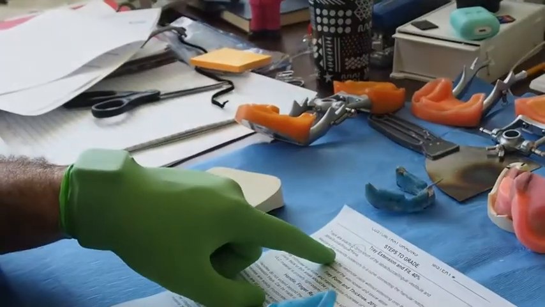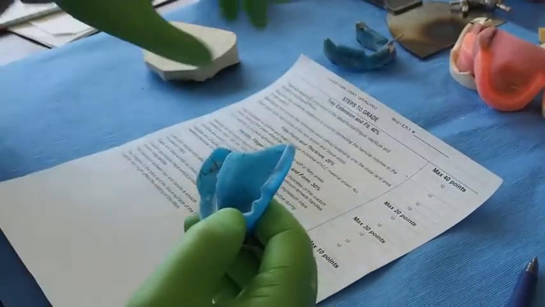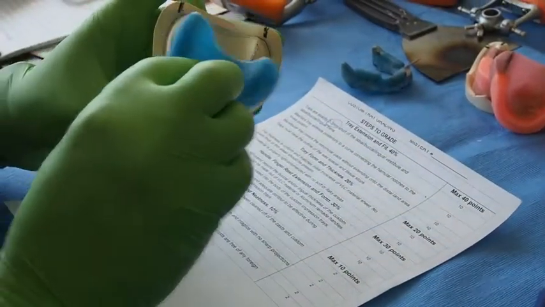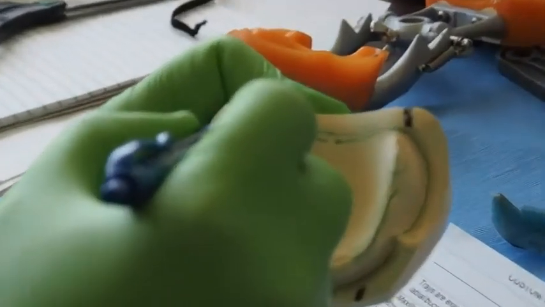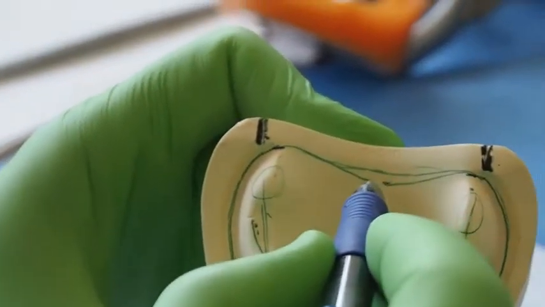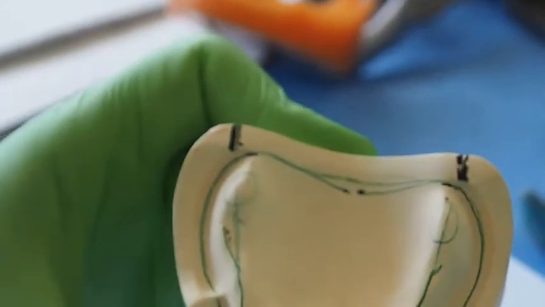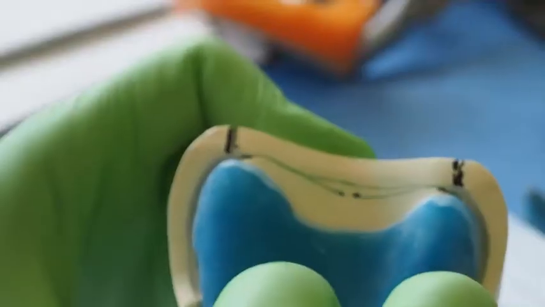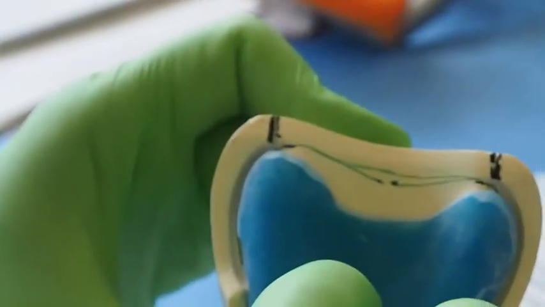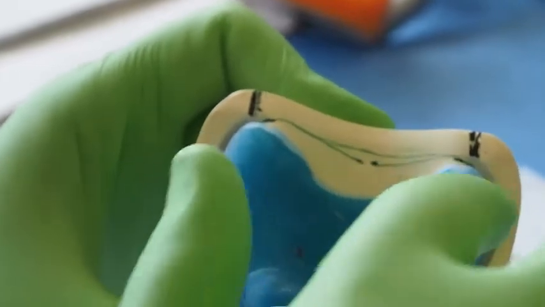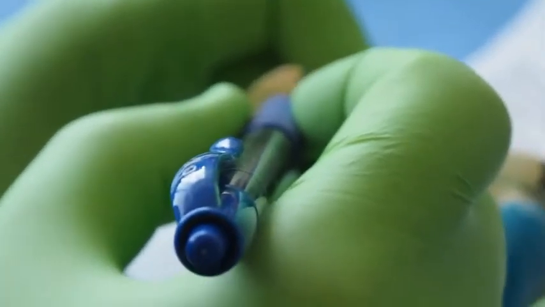Now, it says the maxillary tray extends posteriorly to a curve connecting the hamular notches to the foveae palatinae. Remember, hamular notches right here, hamular notches right here, and foveae palatinae. So that's the posterior extension of this. So what do you think about this, guys? Right? We are short from it, but we need to get all the way down to the hamular notches.